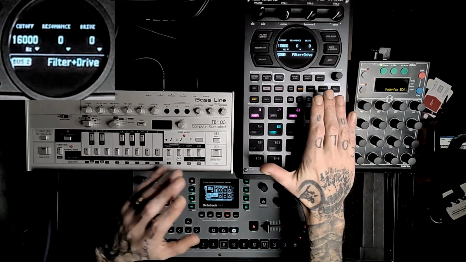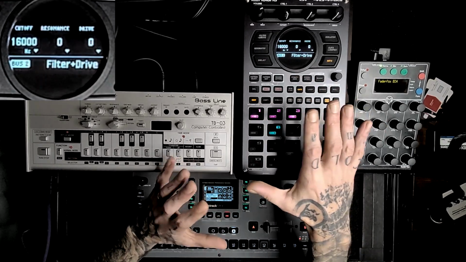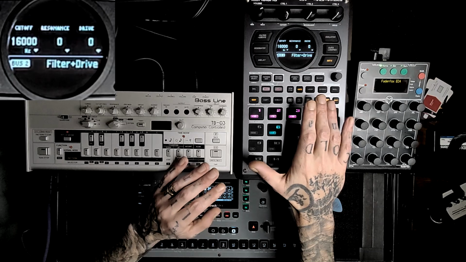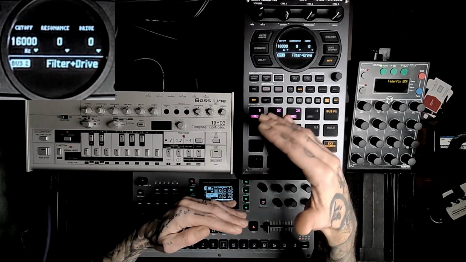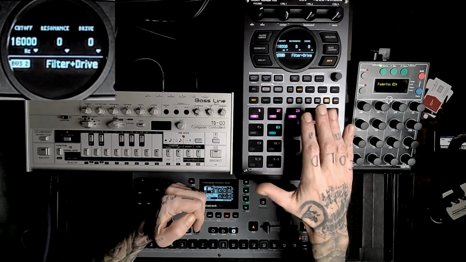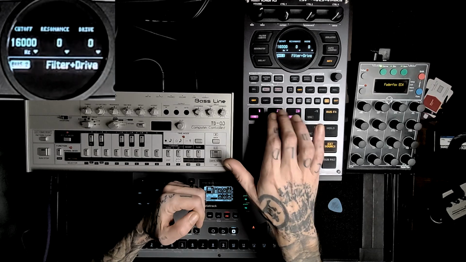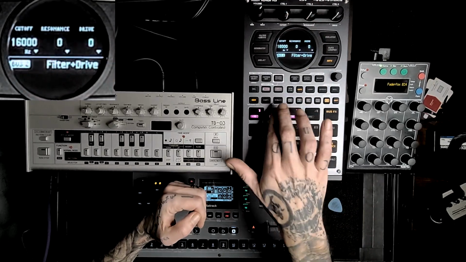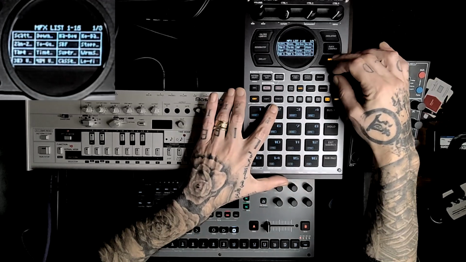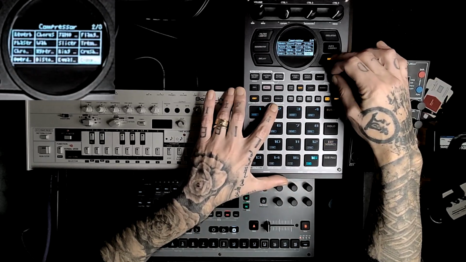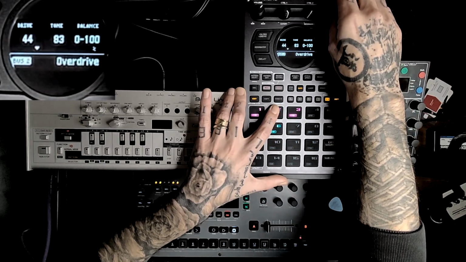The distortion algorithms in the DSP are a little bit strange. They tend to have high gain at first, so you have to be aware of that. But anyway, maybe let's try another thing. Here we have the distortion, the overdrive.